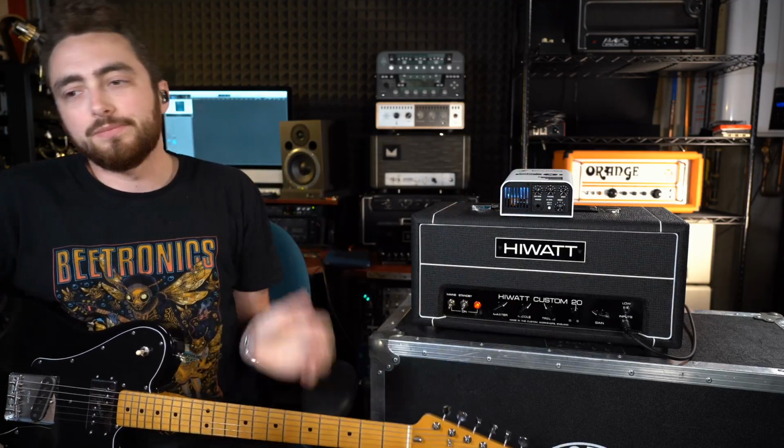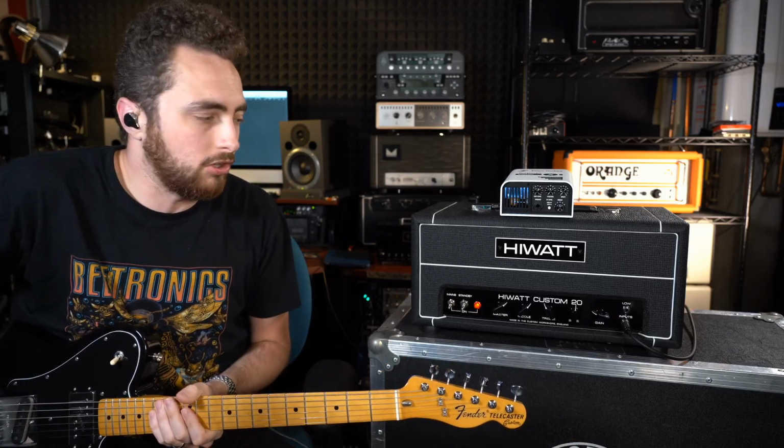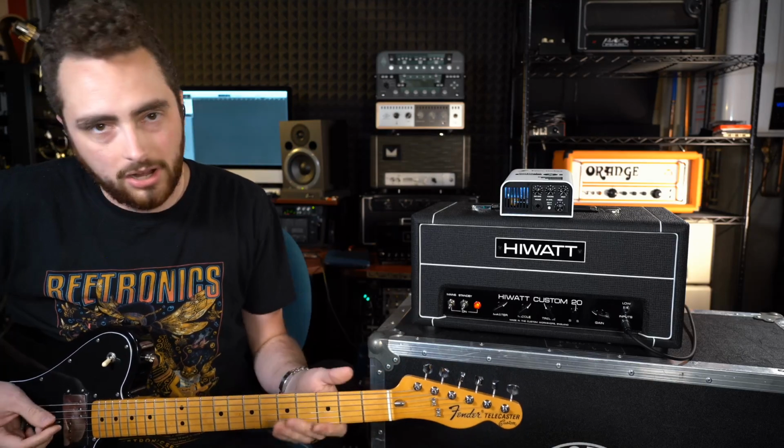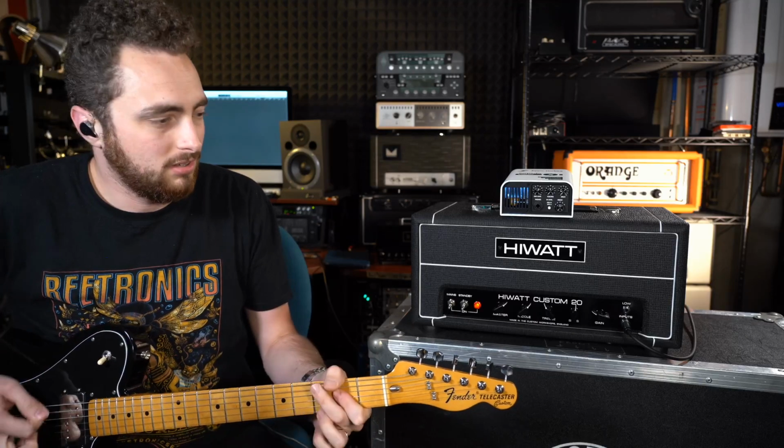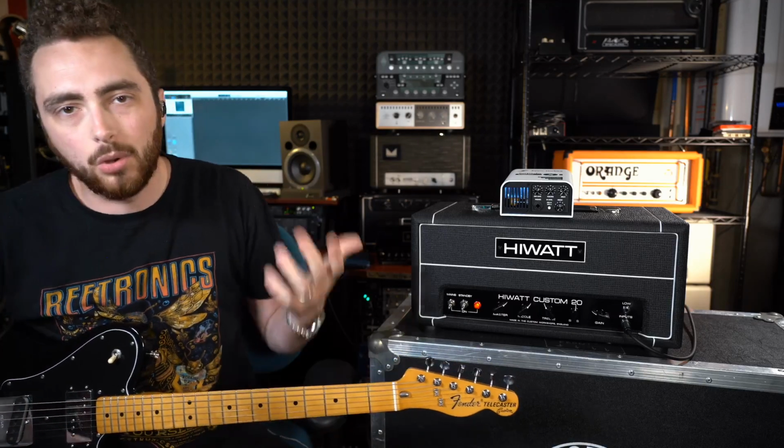All right, so let's talk about gain versus volume in terms of guitar amps. What's the difference? And why is it important to know?